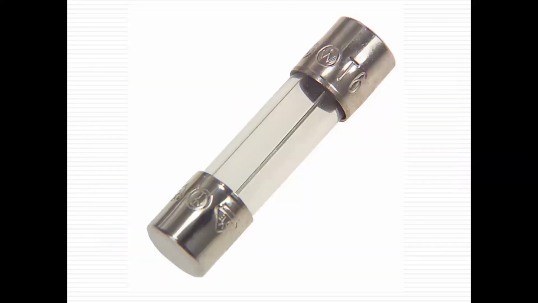Fuse is a safety against excess current. Look at this diagram. This is called a fuse.